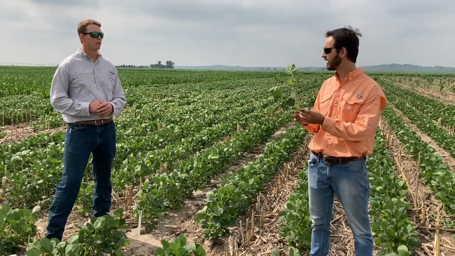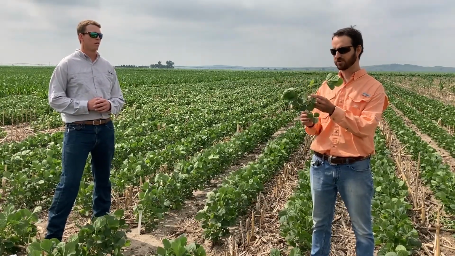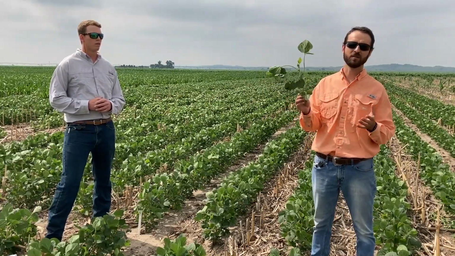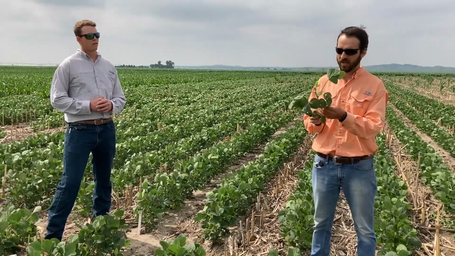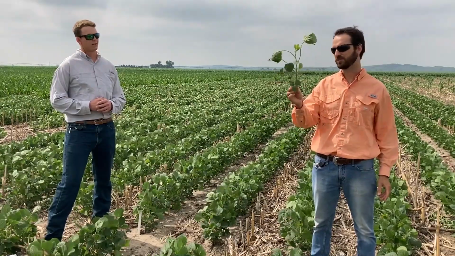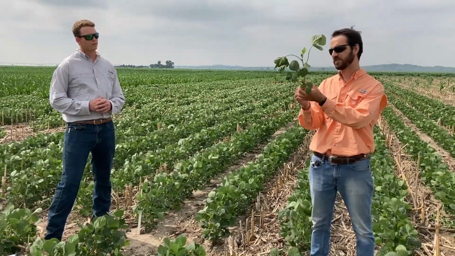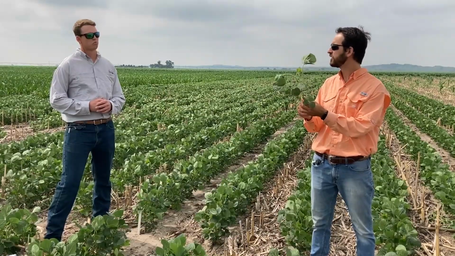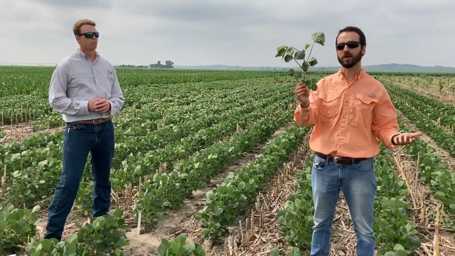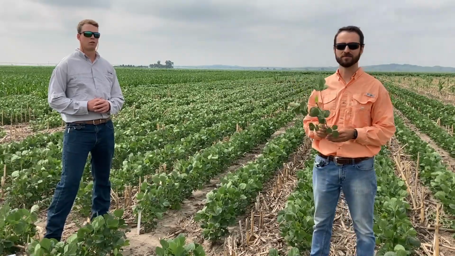Sure. And here in this planting date 2, Sam, we have also the plants in about R1 growth stage. We see some insect feeding damage, nothing to be concerned about at this point, but definitely needs to be monitored. And again, this is 120,000 plants per acre, and we are again seeing about 9 nodes in the plant, which distinguish pretty well when we compare to a 40,000 population.